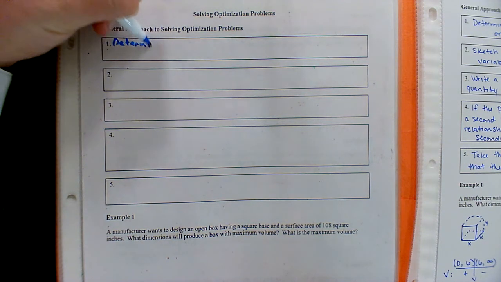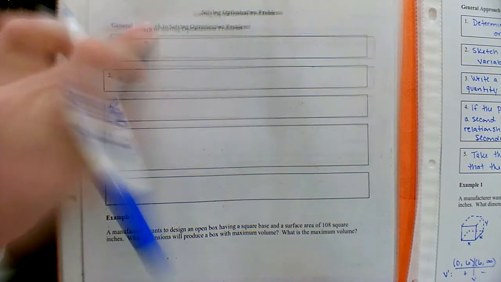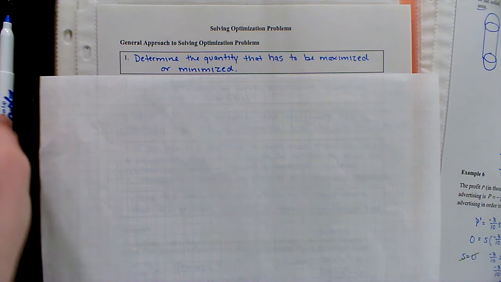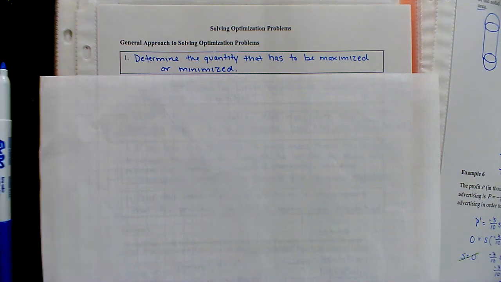Step 1 is to determine the quantity that has to be maximized or minimized. Again, like I said, we're going to be dealing with maybe surface area, volume, something like that.